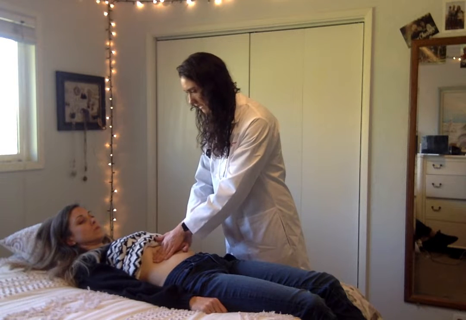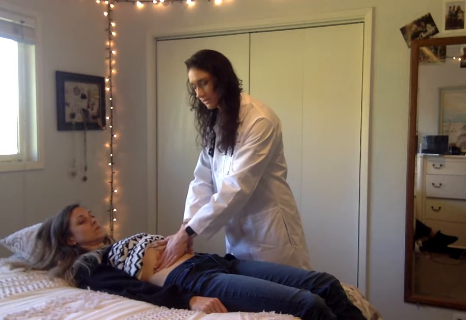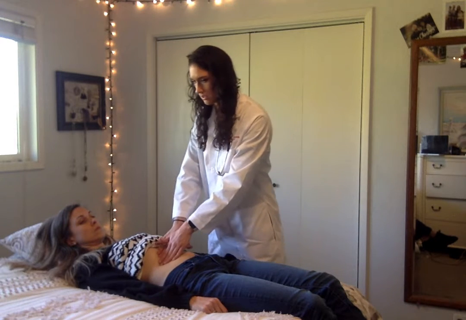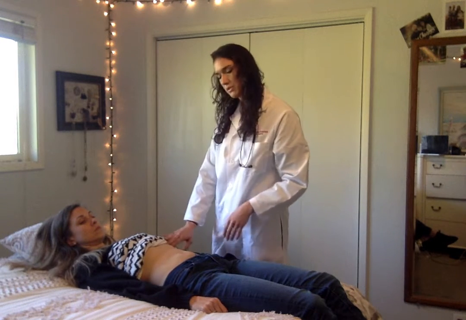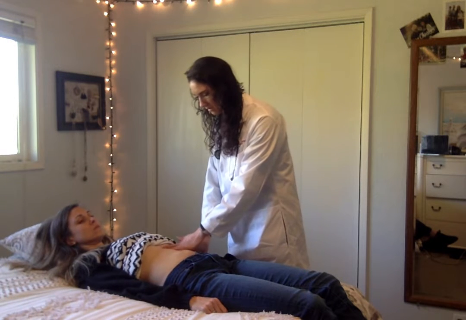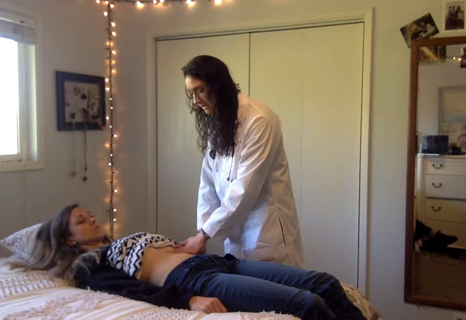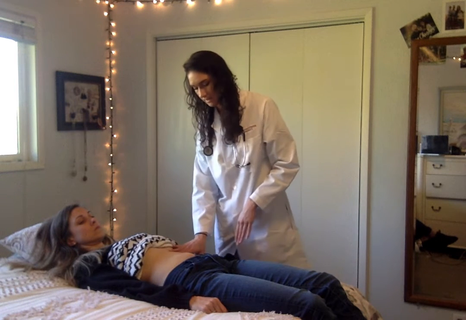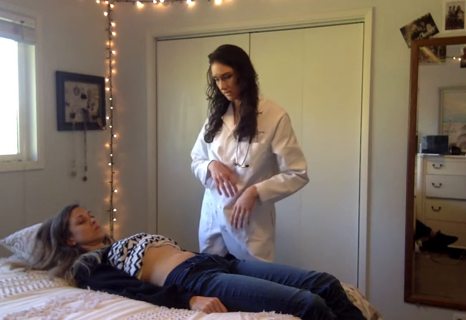So go ahead and take a deep breath, Amy. And I'll palpate for the border of her liver, which I do feel. And it does not feel enlarged or anything abnormal. And then I'll also try to palpate for her spleen as well. Go ahead and give me a deep breath, Amy. All right, and as I'm palpating, I do not feel anything, which is a good sign. It means that the spleen is not enlarged.